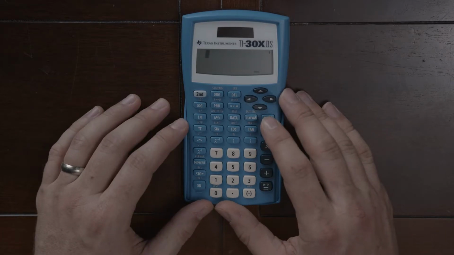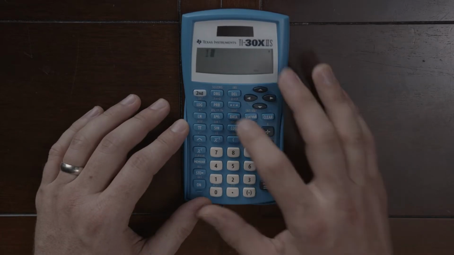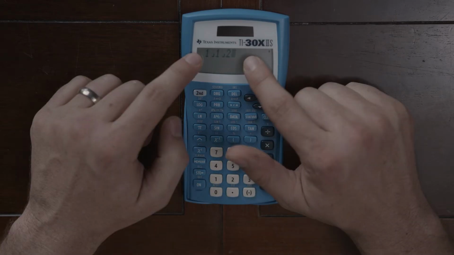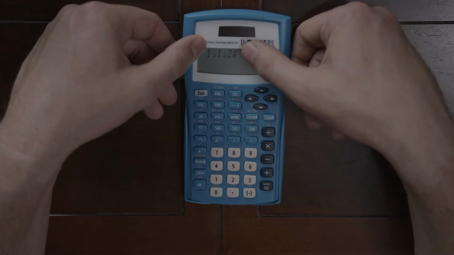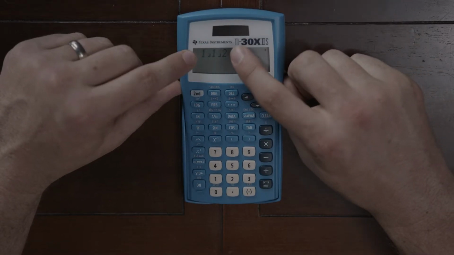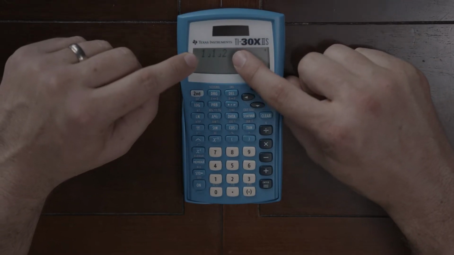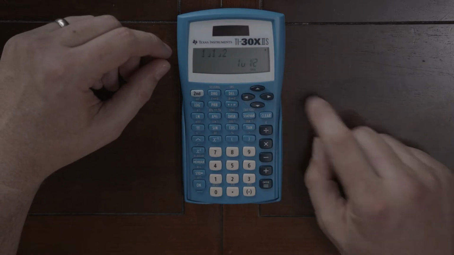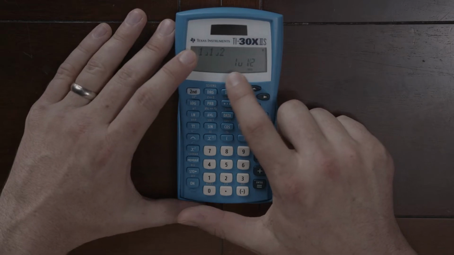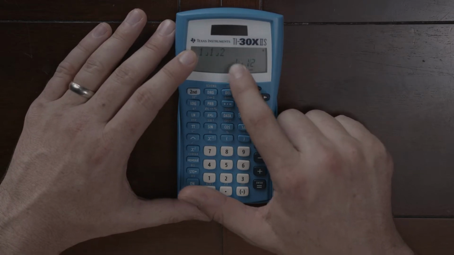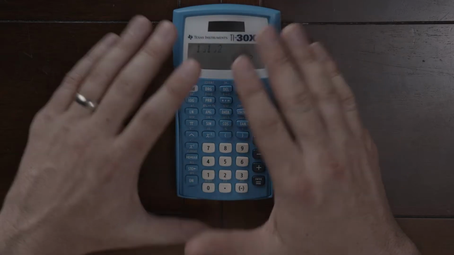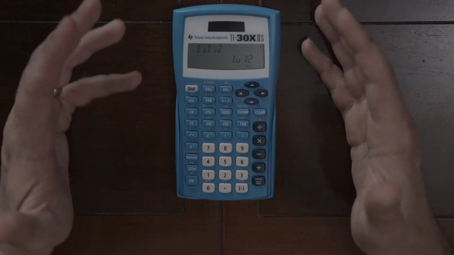So if I want to put 1 and 1/2, I put 1 fraction 1 fraction 2. Now you'll notice on this one, since it's a 2-line display instead of a multi-line display, it shows it a little bit different. So like this is 1.5. So if I hit enter, when it displays a fraction answer, it does 1, U, and then 1/2. So this one displays it a little different, but it does actually display the full fraction, right?